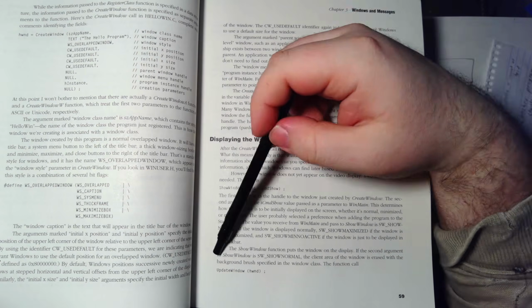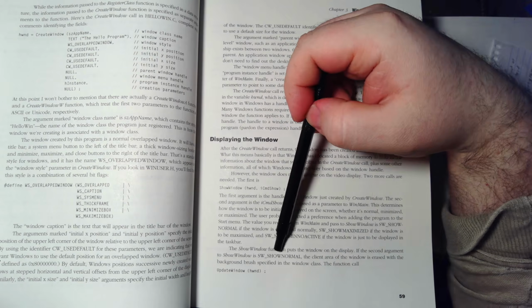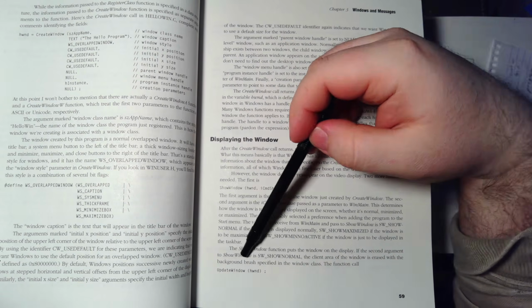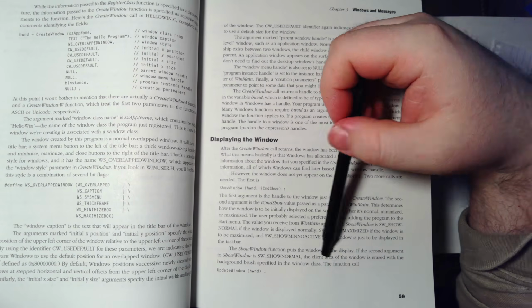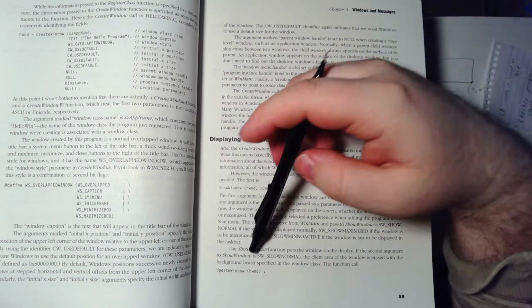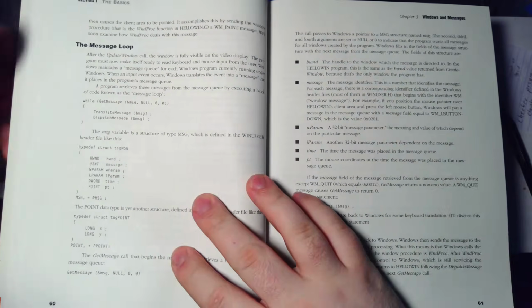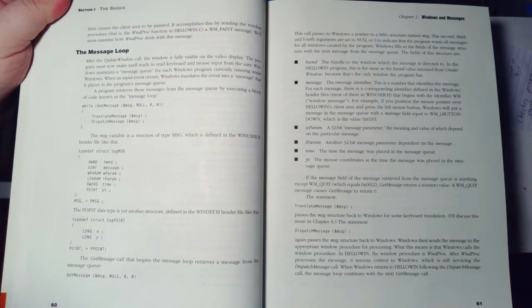If the second argument to ShowWindow is SW_SHOWNORMAL, the client area of the window is erased with the background brush specified in the window class. In this case, I imagine it's the white brush. The function call UpdateWindow(hwnd), let's see if I was right about this, then causes the client area to be painted.